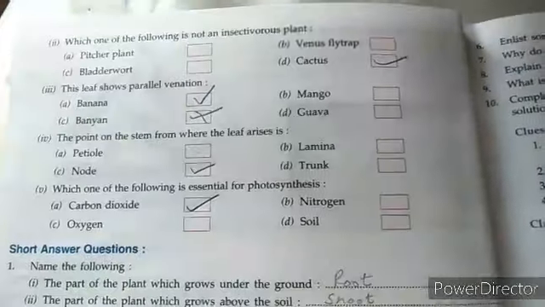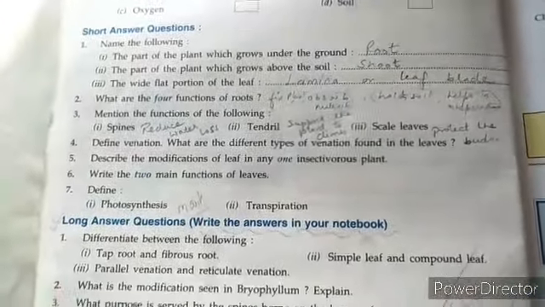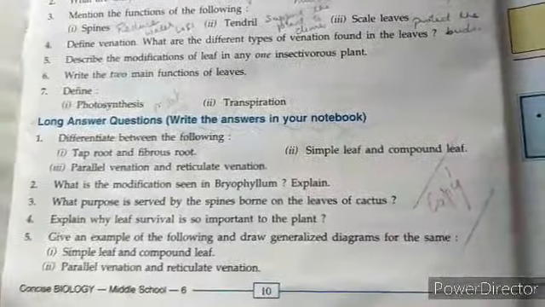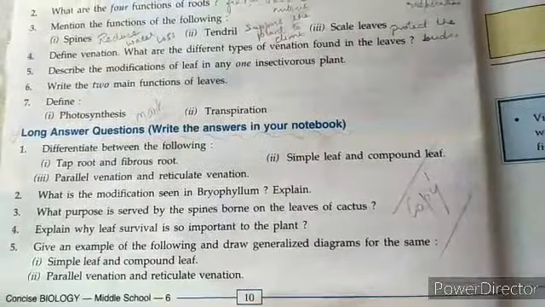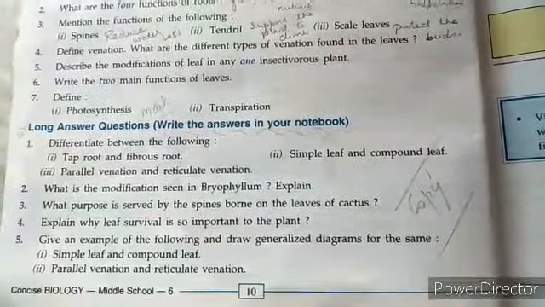So with that, we have completed this entire chapter, no problem at all. And I believe the exercise may not be difficult for you. You will be easily able to do the exercise. All the long answers are available in the text that we have gone through.